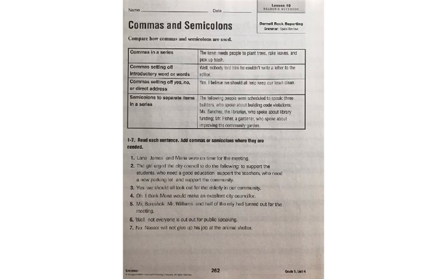Numbers 1 through 7. Read each sentence, add commas or semicolons where they are needed. Let's go ahead and look at number 1 together. Lana James and Maria were on time for the meeting. Well, I can see in that sentence there are no commas anywhere. So I'm going to go ahead and put commas in between Lana, James, and Maria.